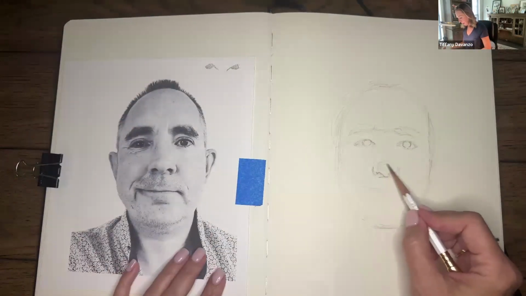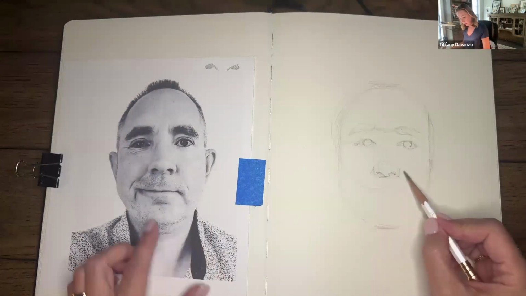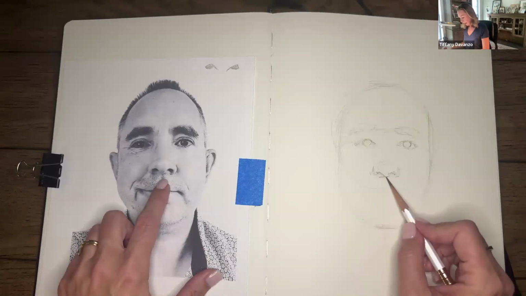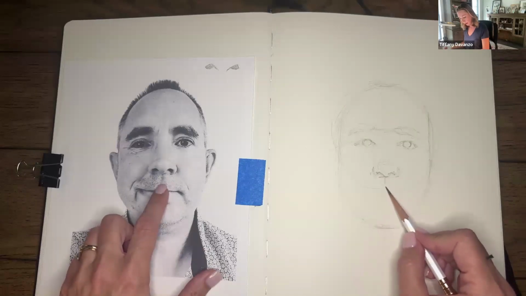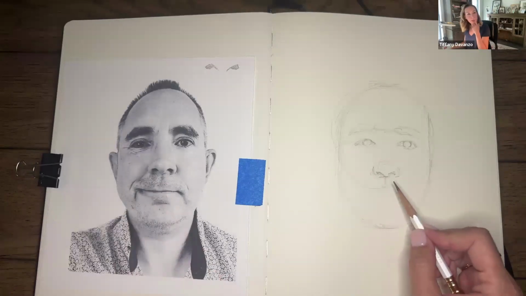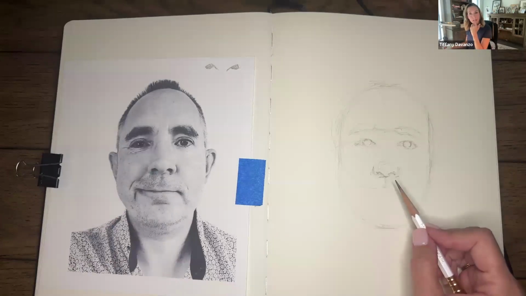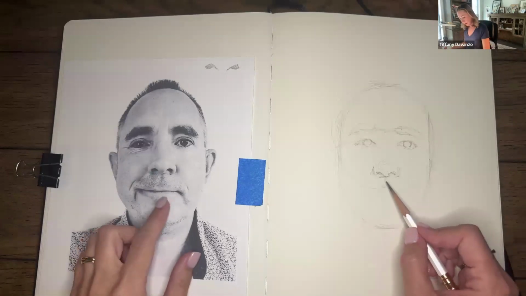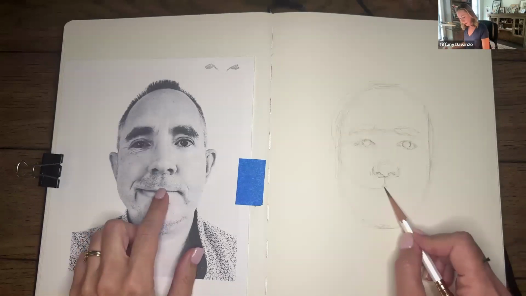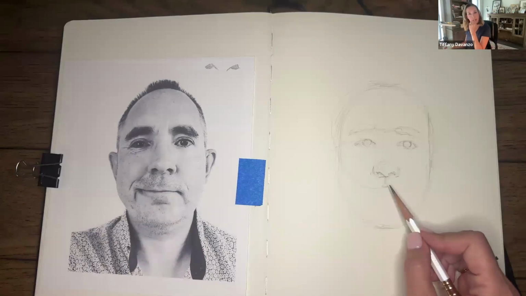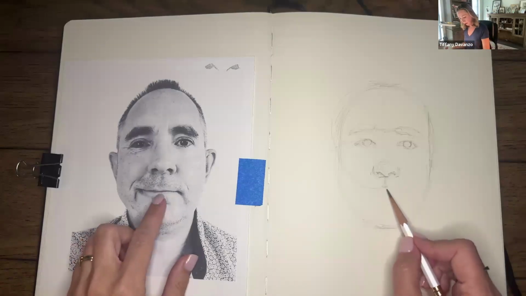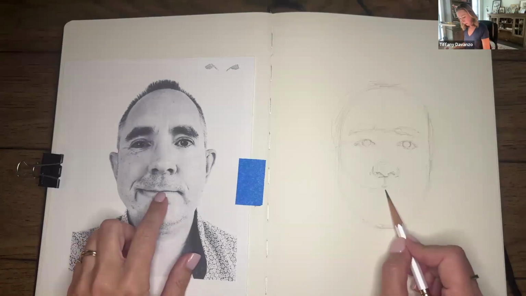Okay. All right, so I've got a little indication of a nose here, and then I'm going to come down. We're drawing the philtrum, this little divot on our upper lip. So I'm going to give an indication of that, and that will help me space how far I want the nose to be from the mouth.